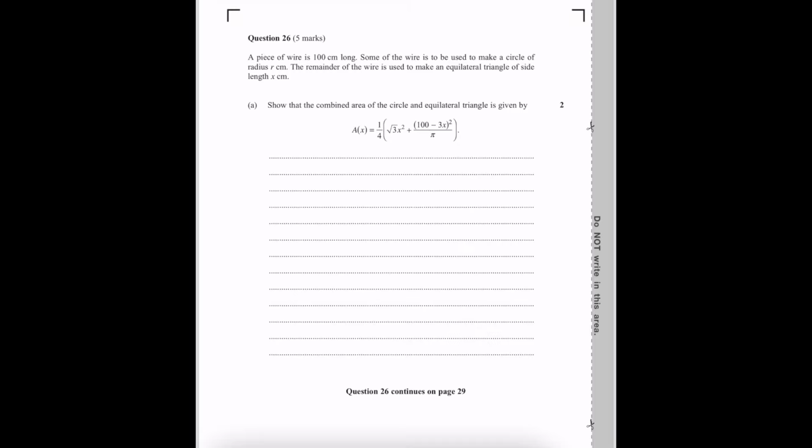Question 26 says, a piece of wire is 100 centimeters long. Some of the wire is to be used to make a circle of radius r centimeters. The remainder of the wire is used to make an equilateral triangle of side length x centimeters. Show that the combined area of the circle and the equilateral triangle is given by the equation as shown.